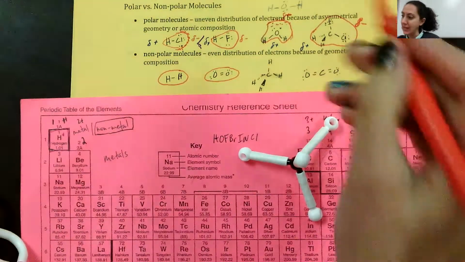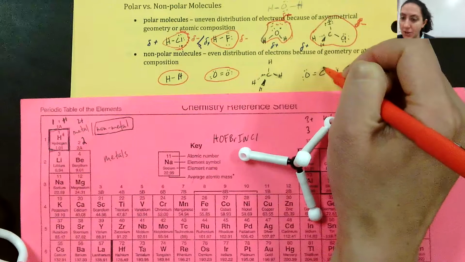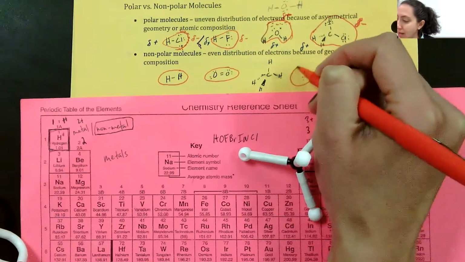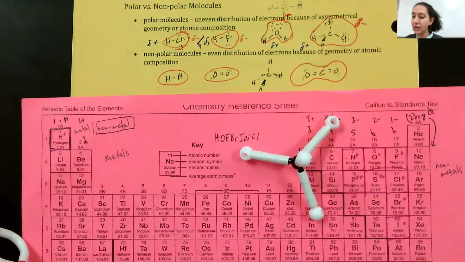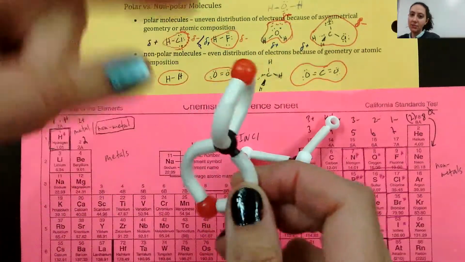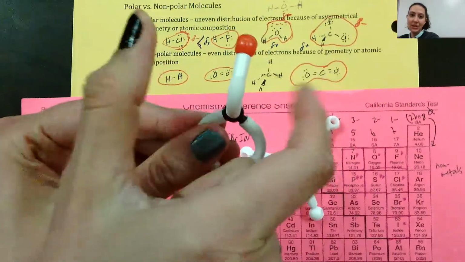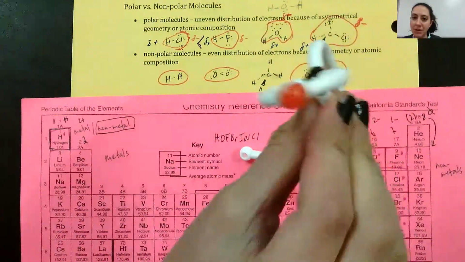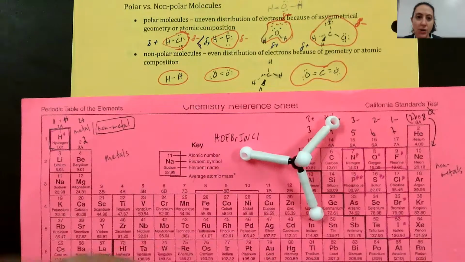So in actuality, the carbon doesn't have a lot of electrons around it, but the oxygens do. But because the molecule is so symmetrical, there's not one side or the other in any dimension. These two sides are about the same. It's all too symmetrical. So even that is also nonpolar.